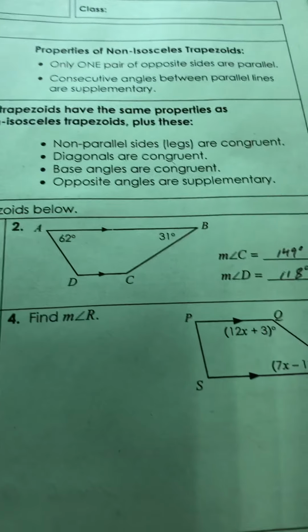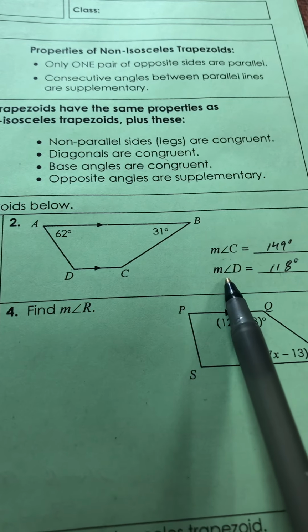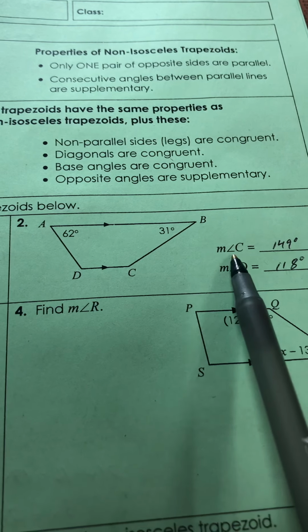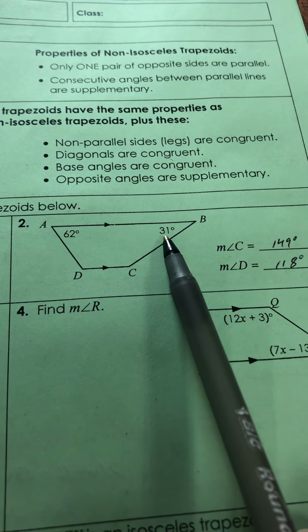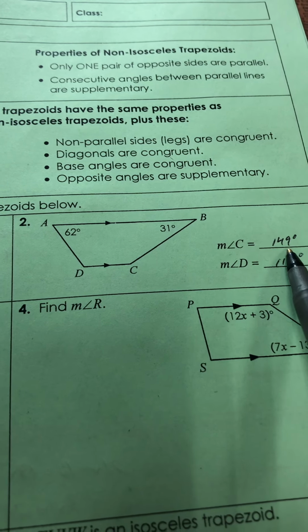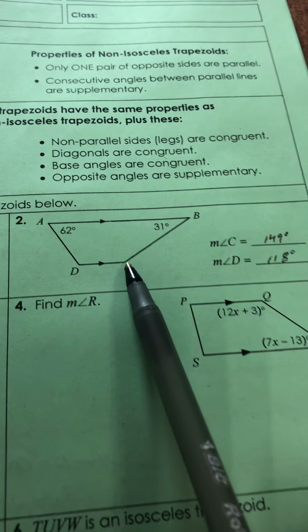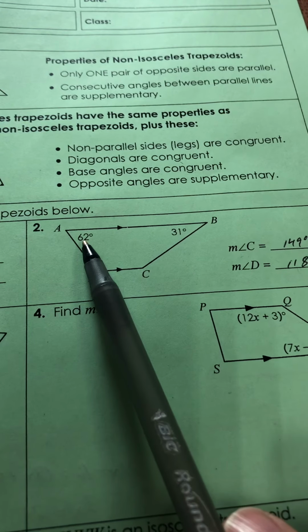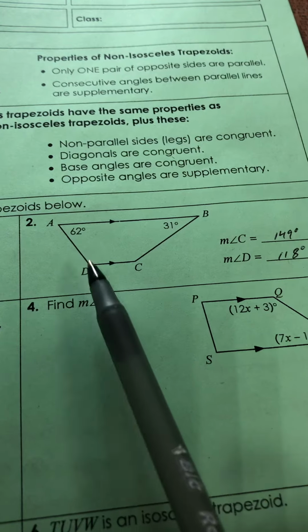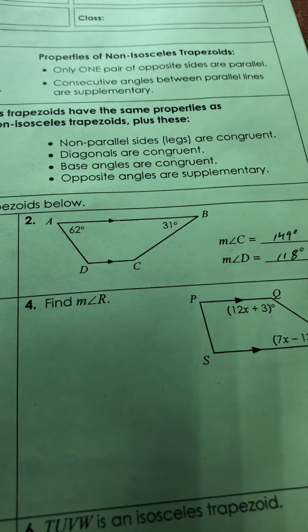For number 2, you're going to do the same thing when you're looking for C and D. For C, I'm going to take 180 minus 31, 149. Big obtuse angle, makes sense. And then 62, I'm going to take 180 minus 62 to get this D, and that's 118.